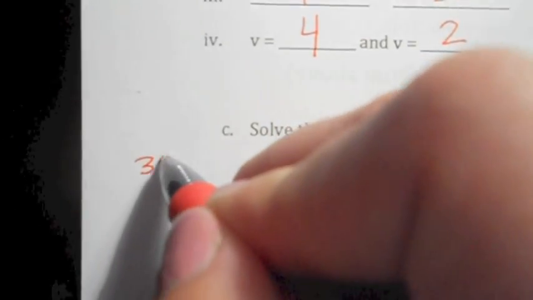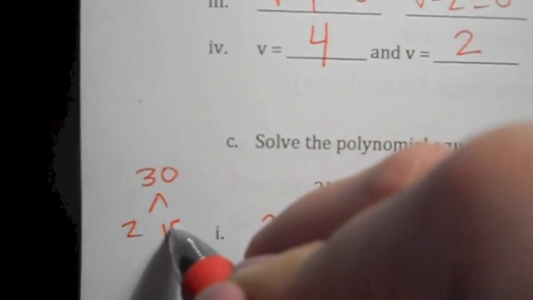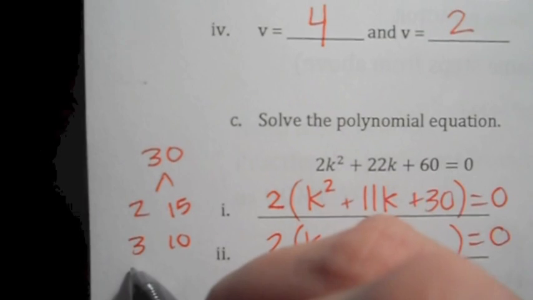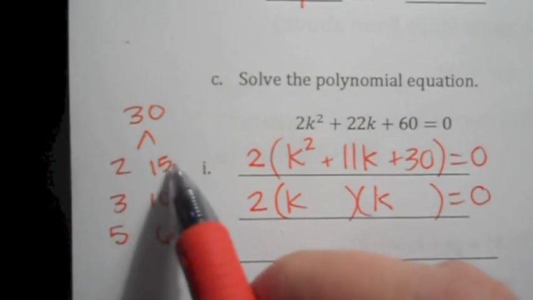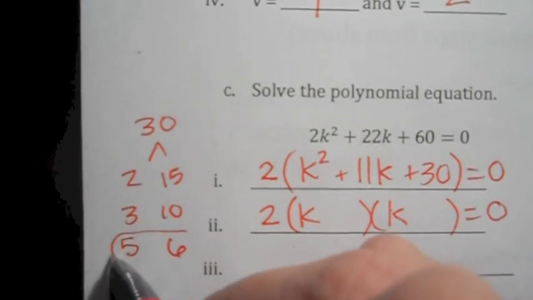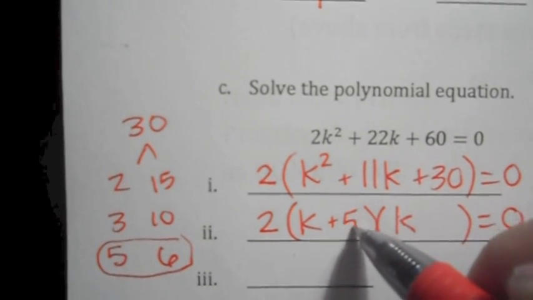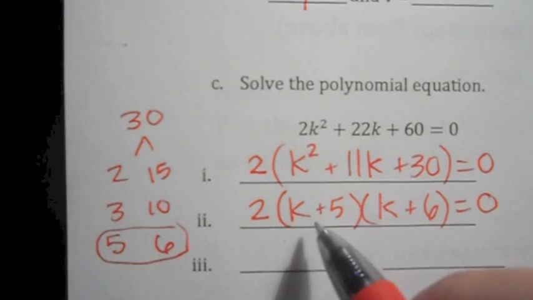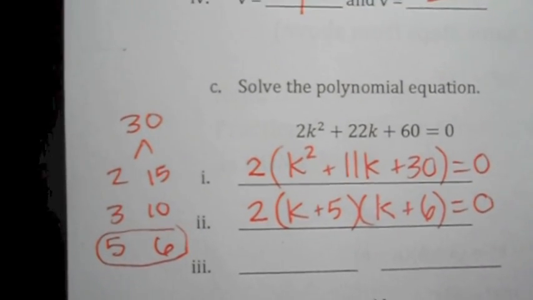So we've got 30. It could be 2 and 15. It could be 3 and 10. It could be 5 and 6. So which of these sets of factors adds to get 11? This one. So we'll have plus 5 and plus 6. Notice how order doesn't matter. If it was k plus 6 and k plus 5, same thing.